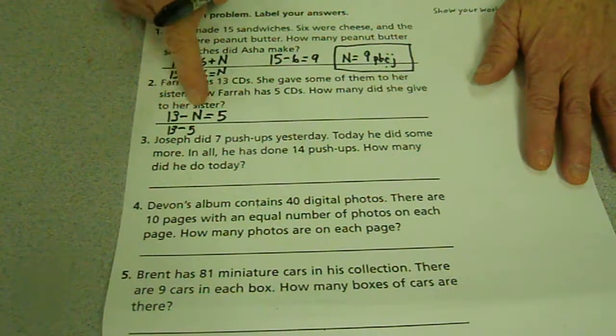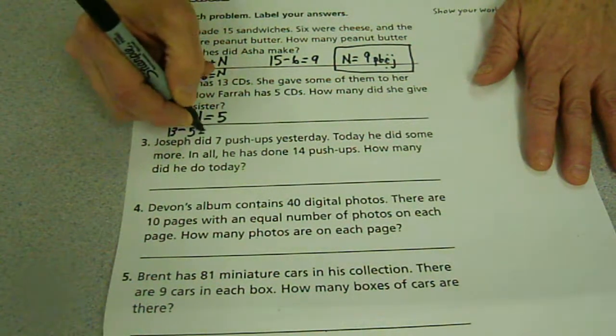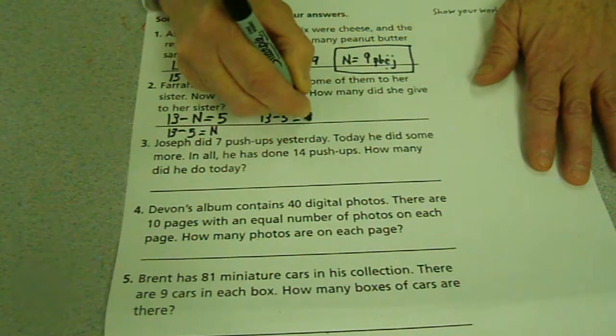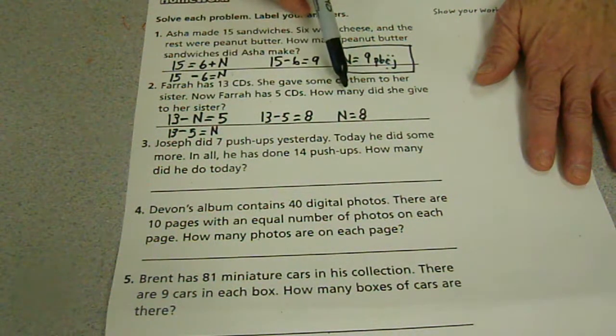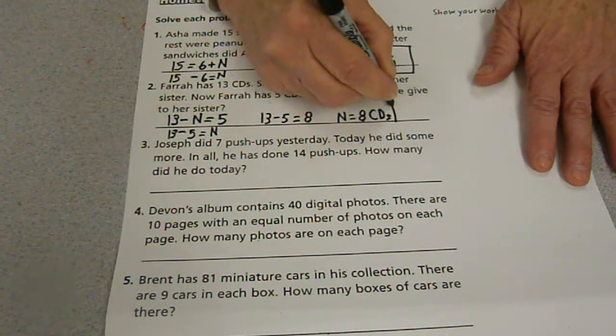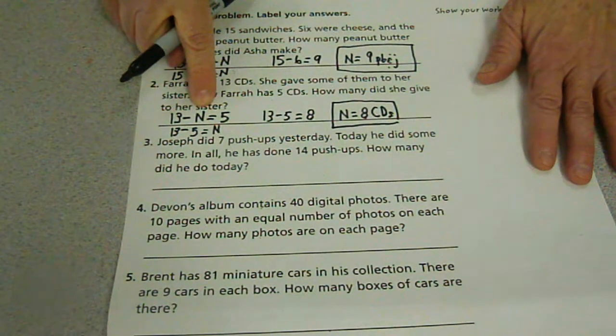Now, the reason I'm not switching my operation here is because this is not an addend. This is a subtrahend. Remember? Those are different digits according to the operation that we use. So therefore, this is not an addend, so I'm not going to reverse the operation, and that would equal n. Then I actually solve it. 13 minus 5 equals 8. N equals 8. Go back to my problem. How many did she give to her sister? I'm talking about CDs. And I box my answer. So this one I do not switch operations because this is not an addend.